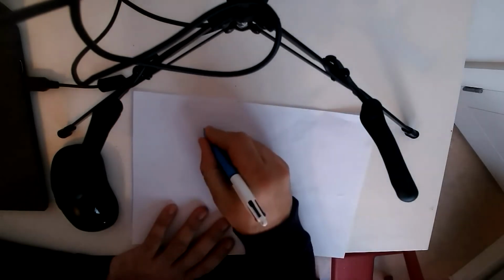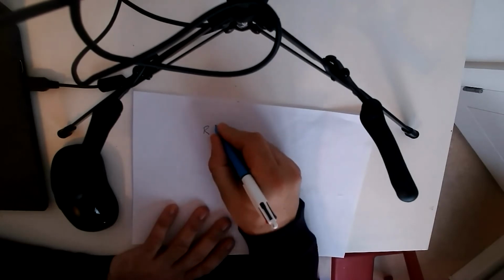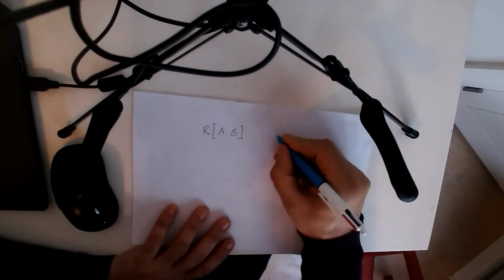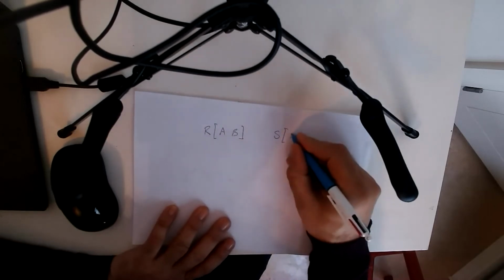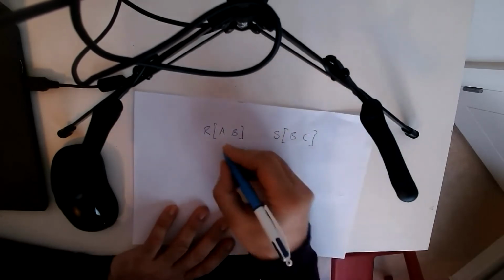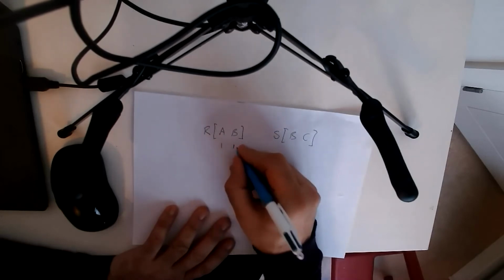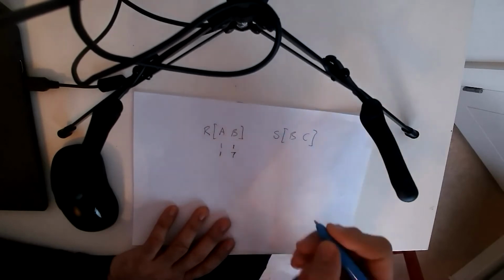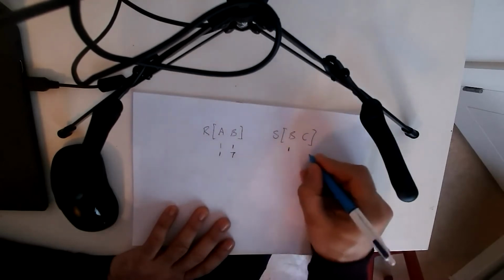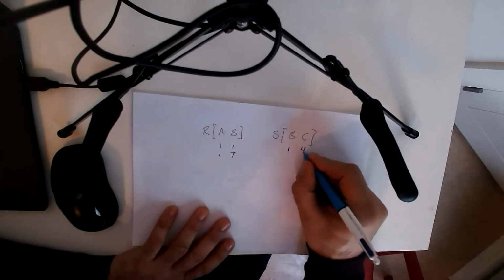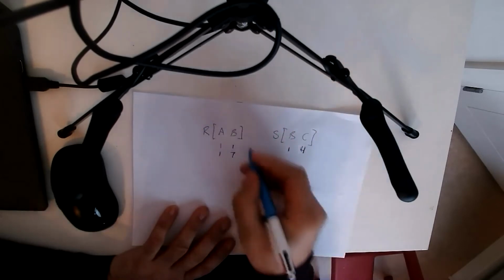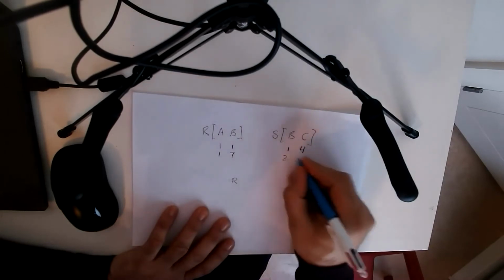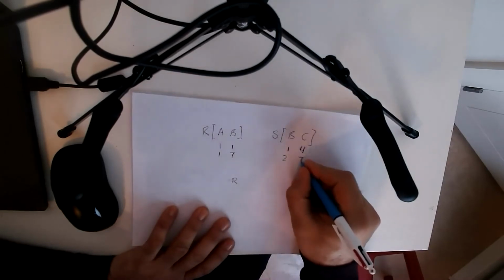So let's say that we have R, with the attributes A and B, and S, with the attributes B and C. R has 1, 1, and S has 1, 7, and 1, 4. Let me put another one here, 2, 7.